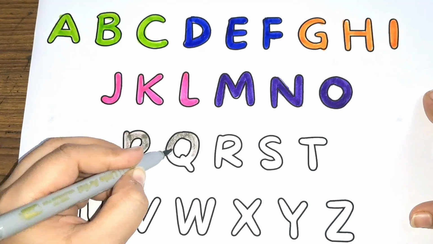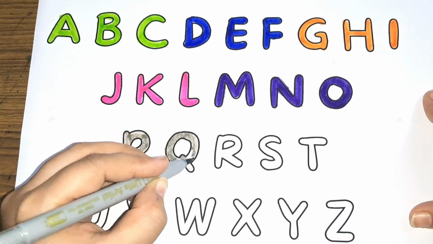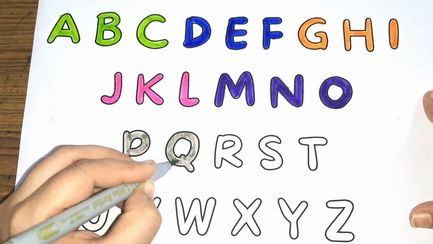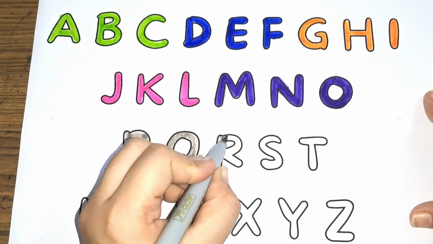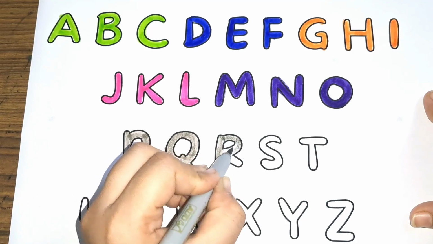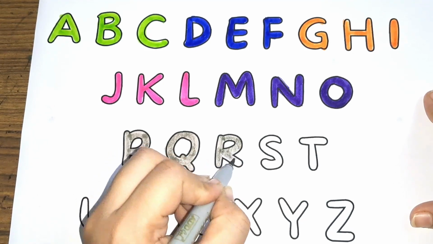quilt. Quilt. Q for quilt. R rhino. R for rhino.